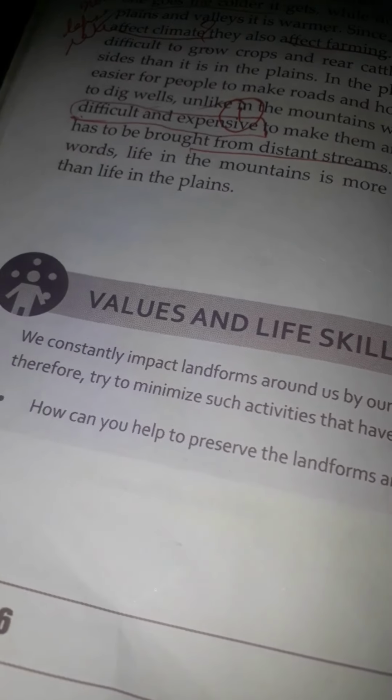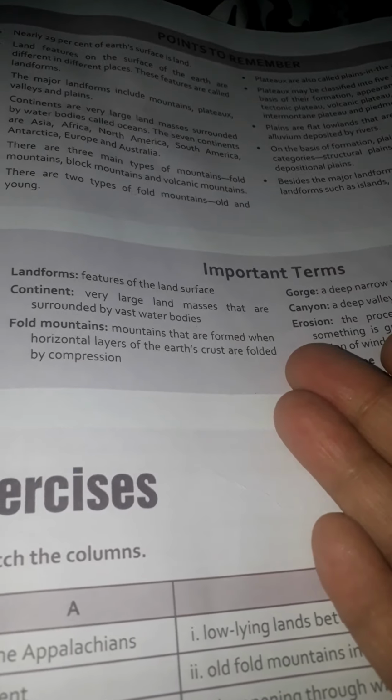Then values and life skills are here. Points to remember you will learn. Sometimes fill in the blanks and true or false questions come from the points to remember. Definitions and one-word answers can also come here. So come to the exercise.